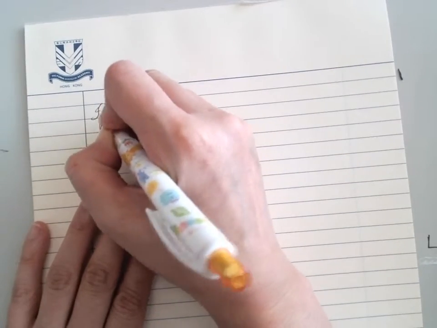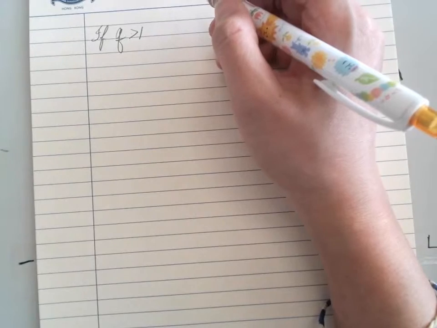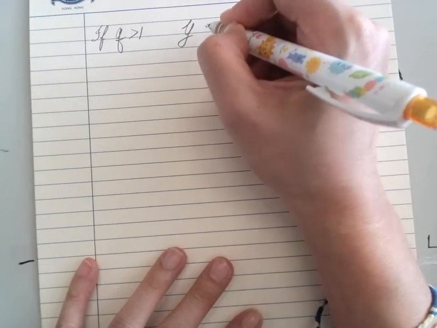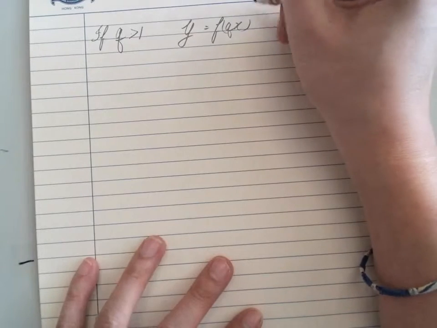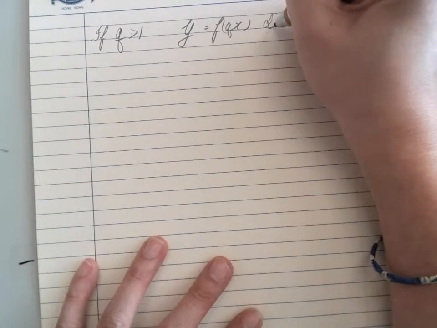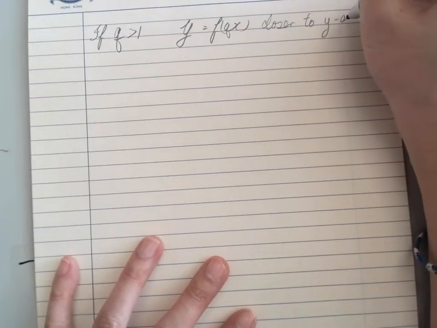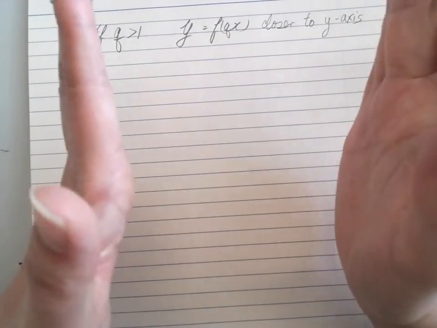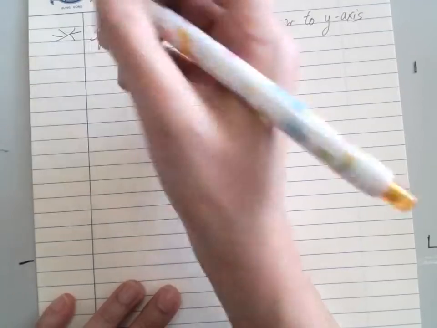If q is bigger than 1, which means y = f(qx) will be closer to the y-axis because it got skinnier, because you're squashing it. All right, so the symbol should be like that. We are squashing it.